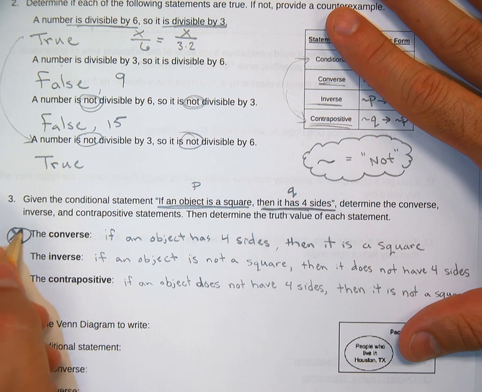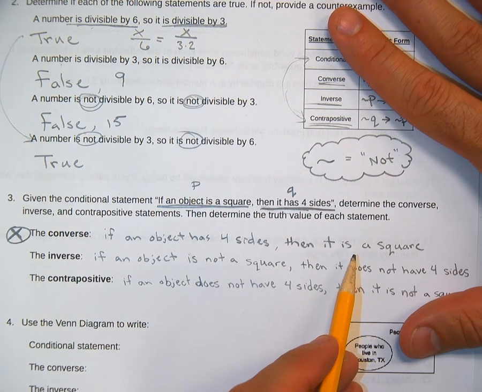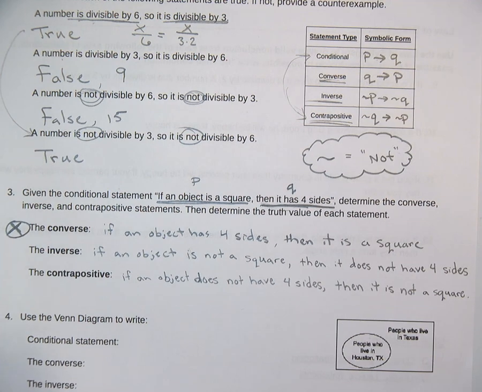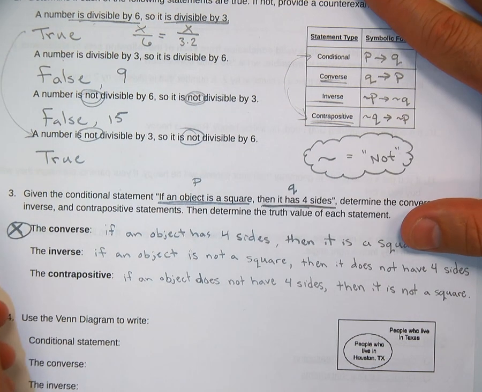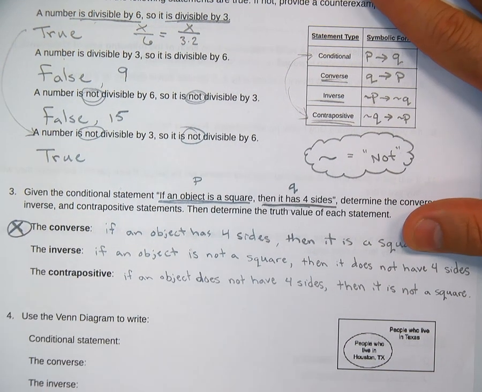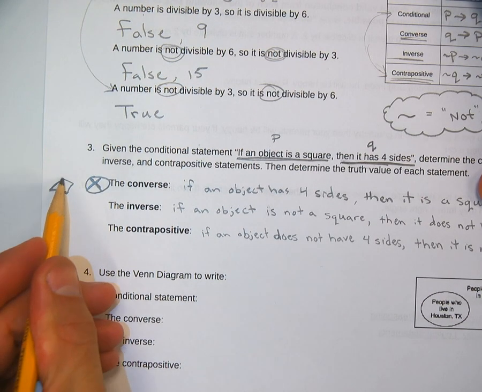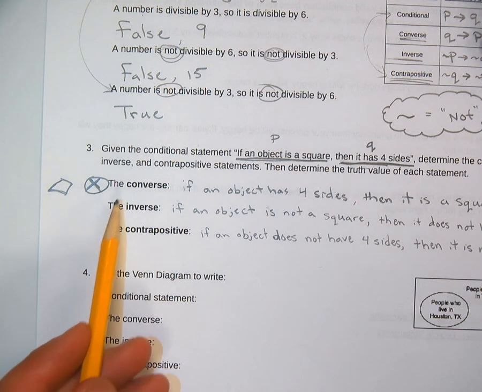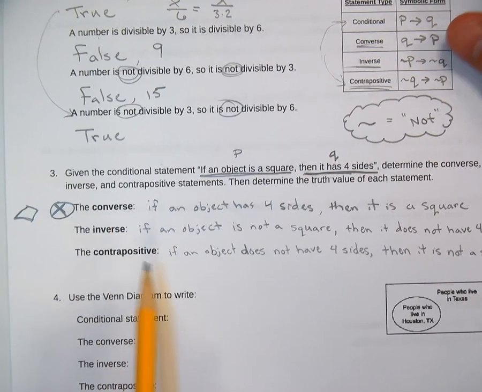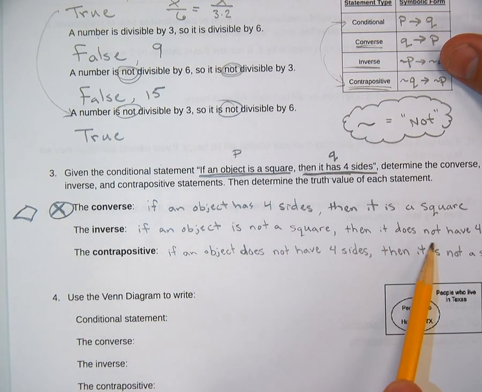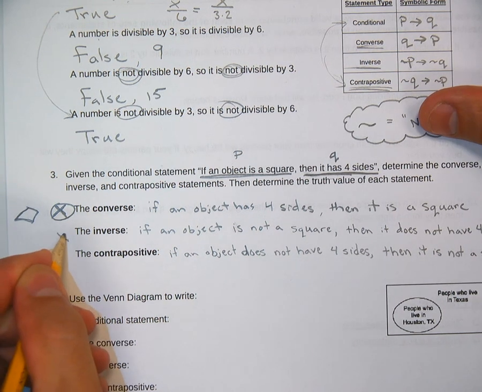There are plenty of 4-sided objects that are not squares, right? Rectangles, any quadrilateral, any kind of weird 4-sided shape you can come up with, that's not a square. That's not how that works. But it has 4 sides, right? So again, the converse is not true. The inverse, if an object is not a square, then it does not have 4 sides. Again, that is going to be false.